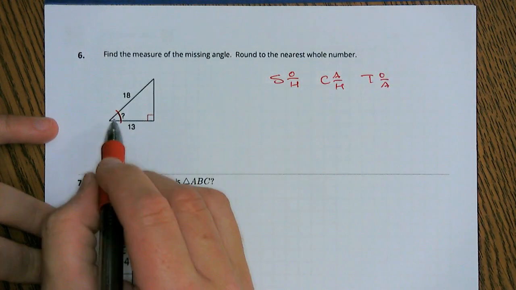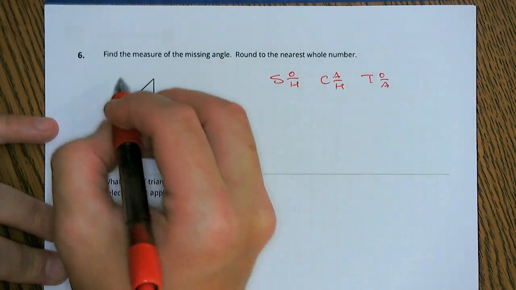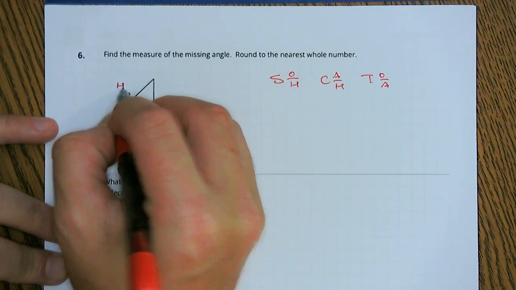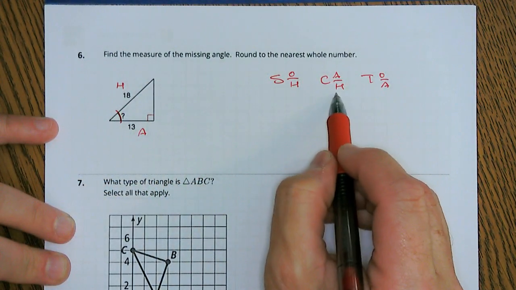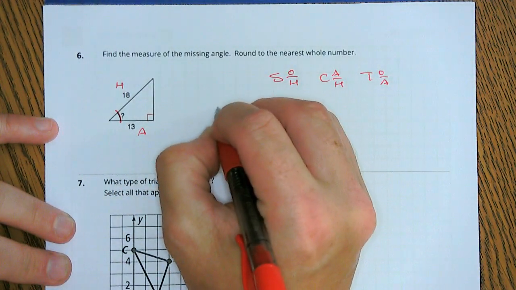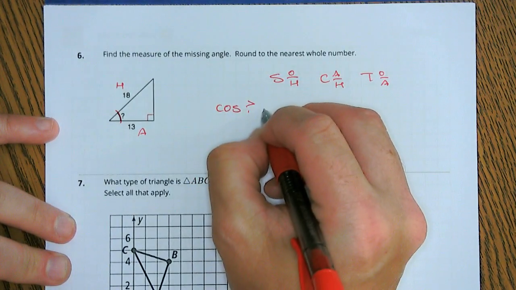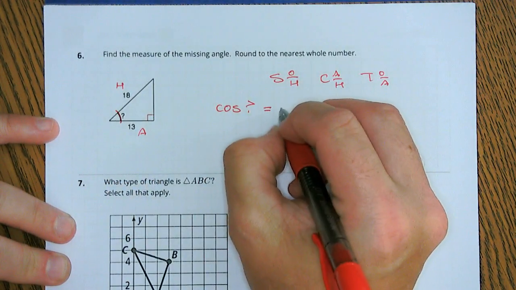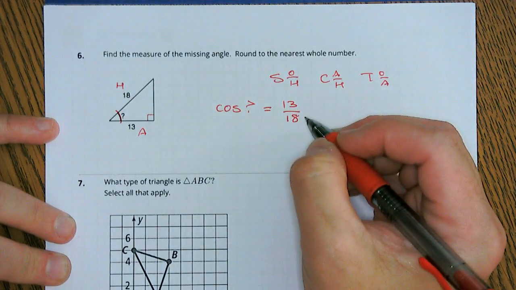Okay, so everything's in relation to this angle here. For this angle, I know my hypotenuse is across from the 90. Now this is the adjacent side here, so we're going to be using a cosine function of that missing angle. So the cosine of that missing angle is going to be the adjacent 13 over the hypotenuse 18.